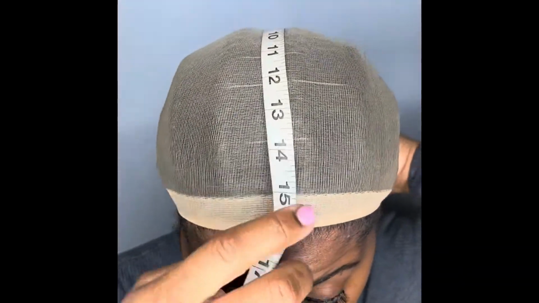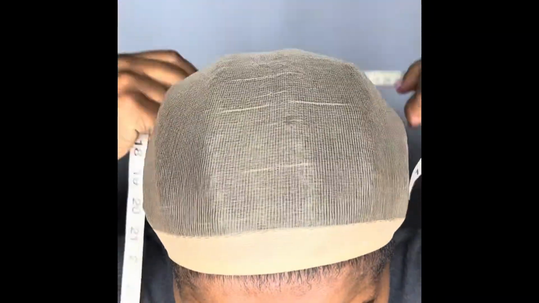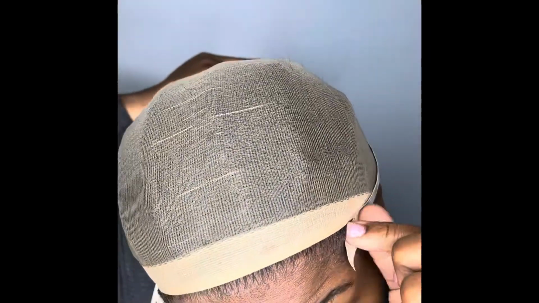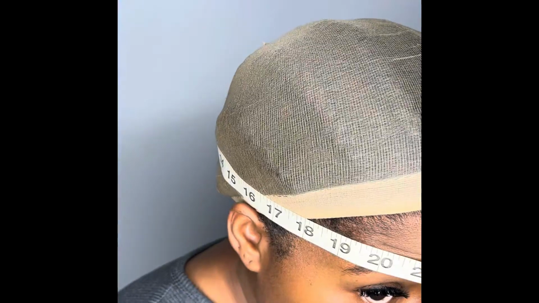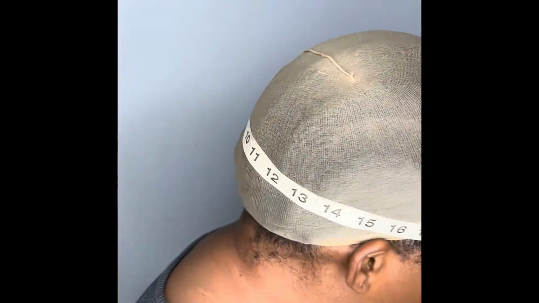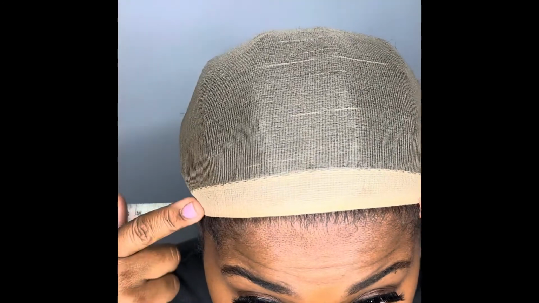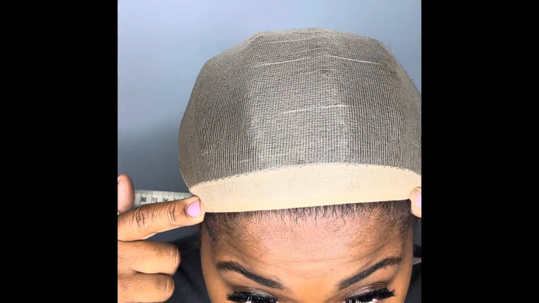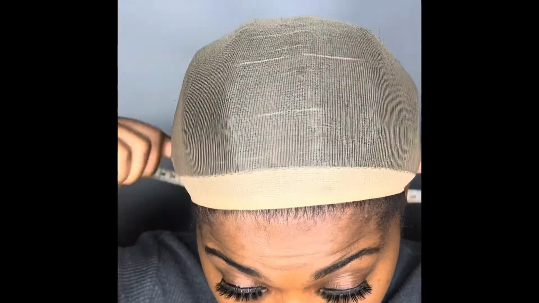The next measurement I am going to take is my temple to temple. This is your temple area. This is a very important measurement. Start with your 0 here, directly across the back of your head. And as you can see, I am a 19.5. Now with this measurement, if you do not have hair in this area, for example, let's say your hair starts back here, you want to make sure that you're bringing a tape measure to your temple area to measure. And take it directly straight across. Do not go underneath this occipital bone back here.